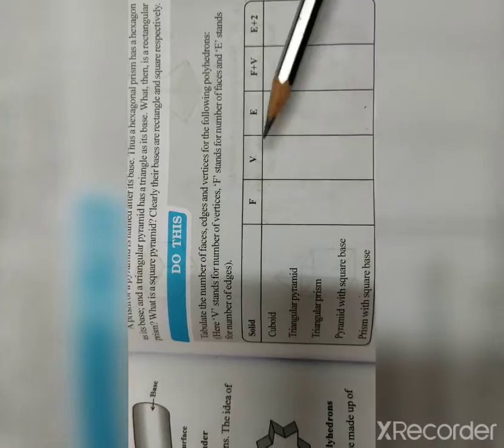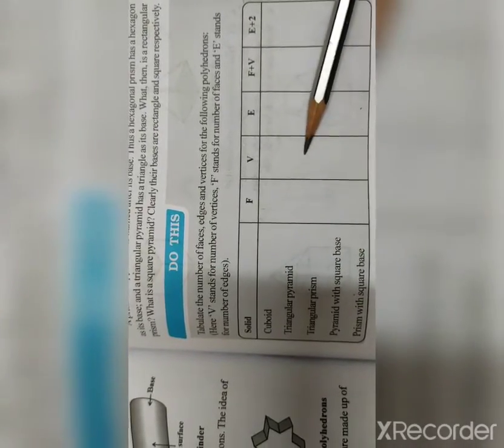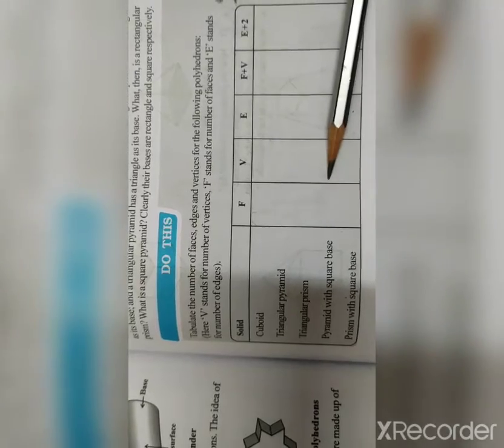Triangular pyramid also you will do. Triangular prism, pyramid with square base, prism with square base. Try to fill, then I will help you. Don't worry.